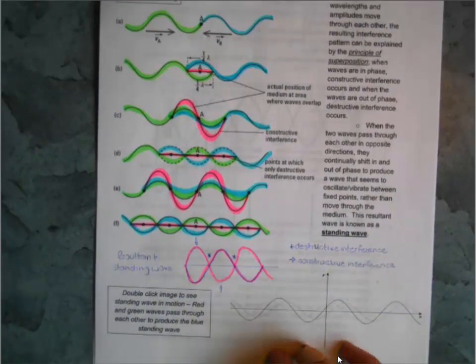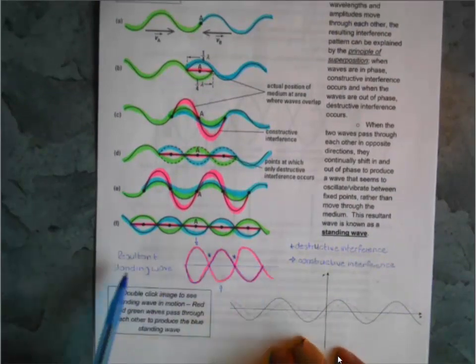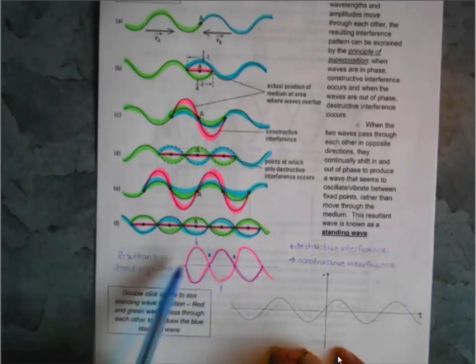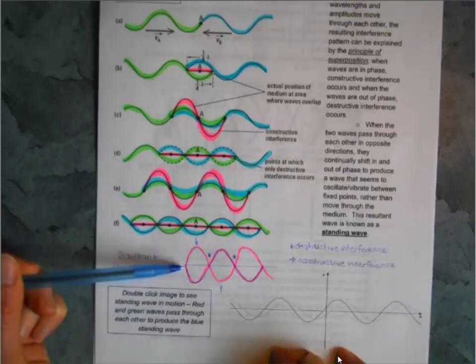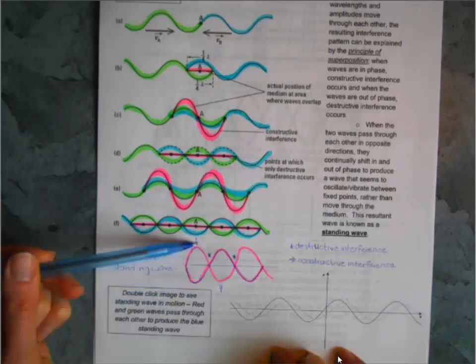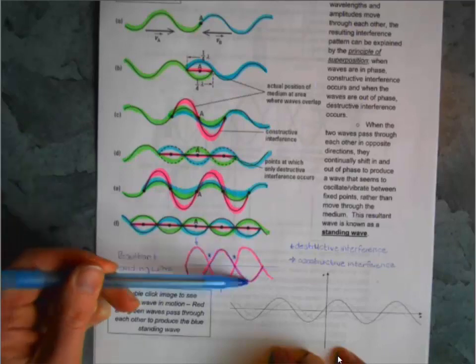So I'll show you guys an example of how that looks because it's kind of hard to visualize it without actually seeing it moving. But before we do that, let's just have a quick look here. So the resultant standing wave, all highlighted in pink, is what you would actually be seeing. You're going to see that this trough looks like it's always switching places with this crest, and that's going to happen all the way down.